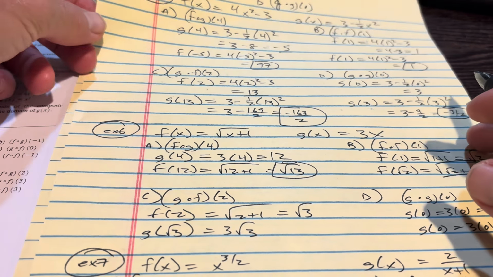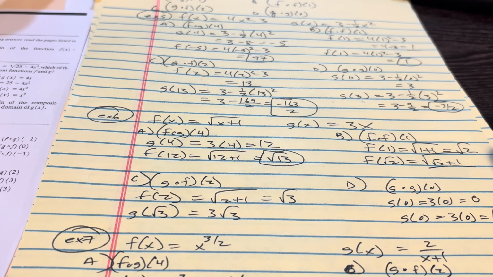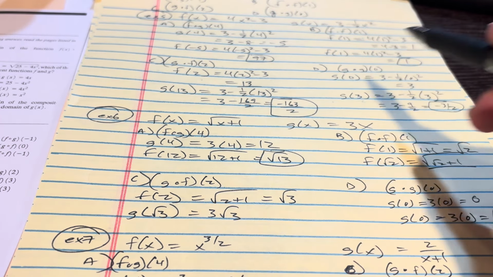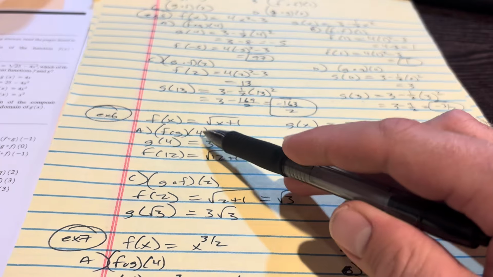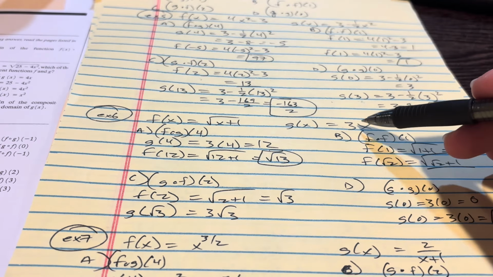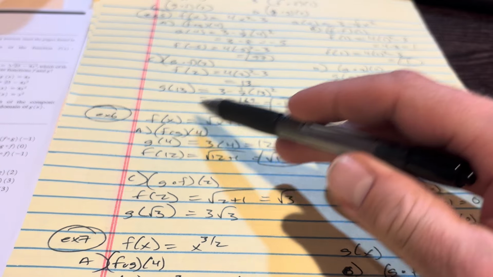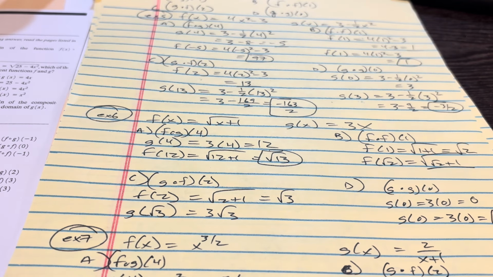All right, it's the same 4 things we're looking for here. So we have f of x is root x plus 1. We have g of x is 3x. F of g of 4 means I'm going to plug 4 in for g. It's the inner function always. I'm going to plug 4 in for x here. I'm going to get 12. Then I want to figure out what f of 12 is. I plug 12 in for x to get root 13.